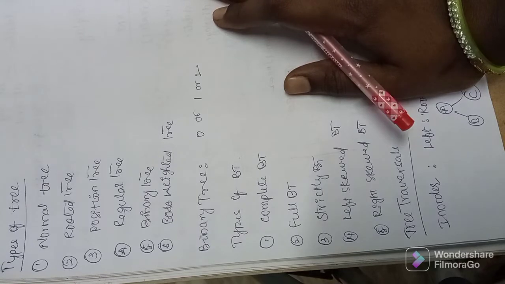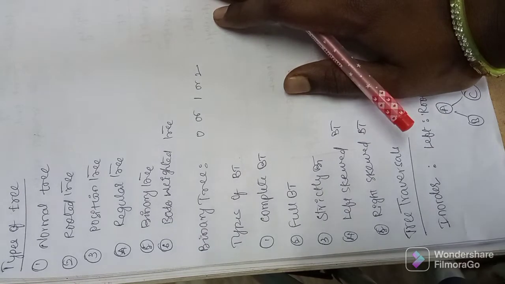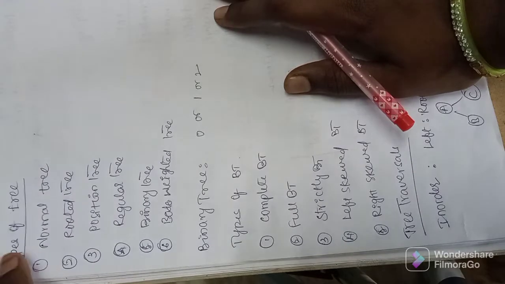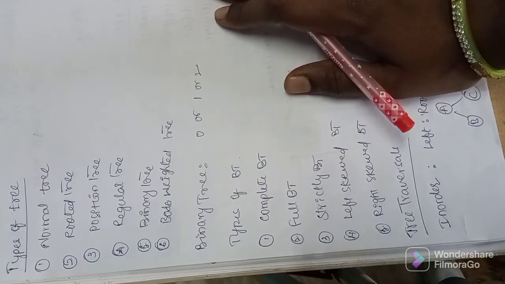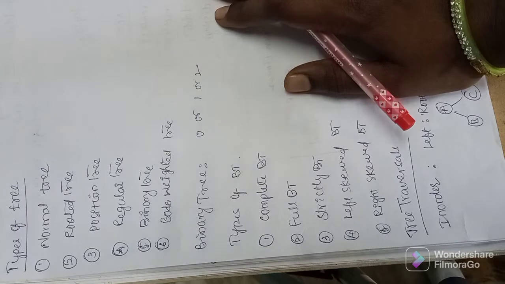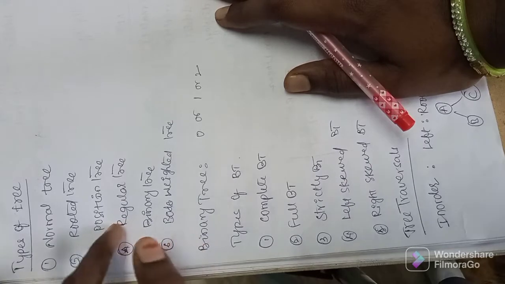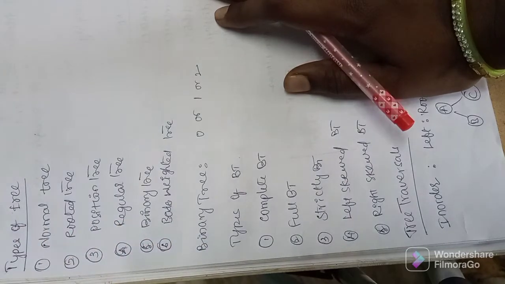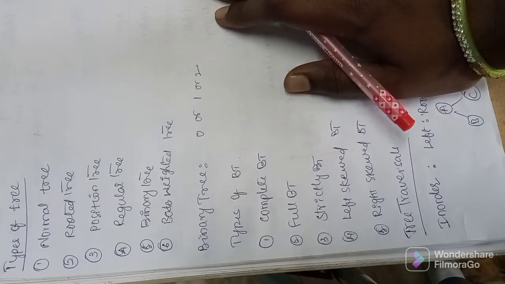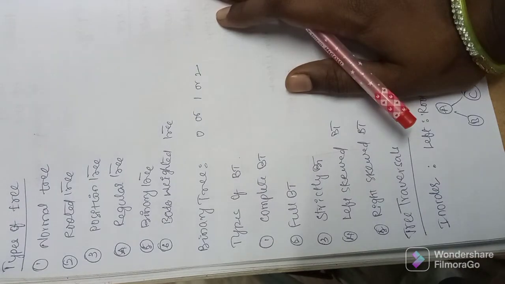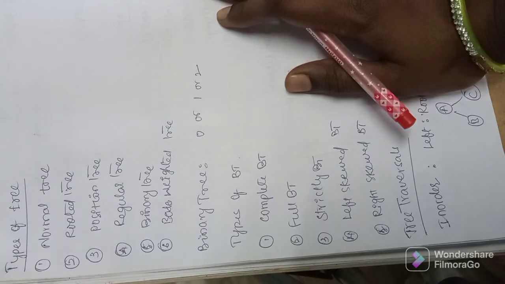Here we have the normal tree, rooted tree, position tree, regular tree, binary tree and weighted tree. A normal tree is a tree that may or may not have a root node. A tree without any root is called a normal tree. If the root is there for a tree, we call it a rooted tree. A position tree is one where you have to specify the position of the element in the tree. That means you give numbers to the nodes: which node is position 1, which is position 2, which is position 3.